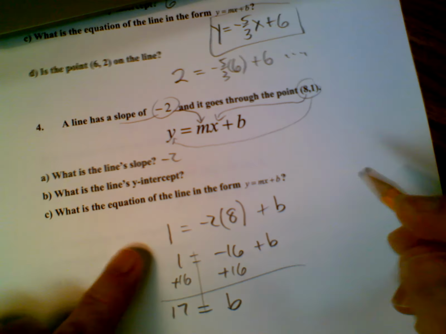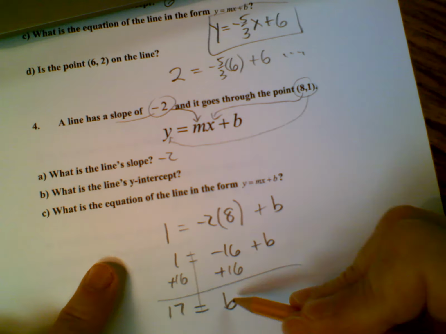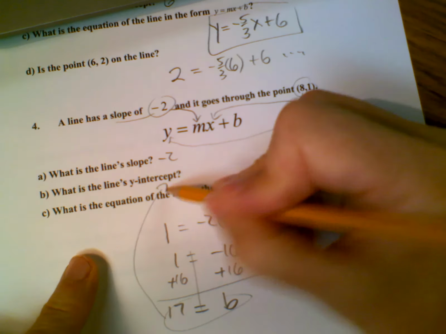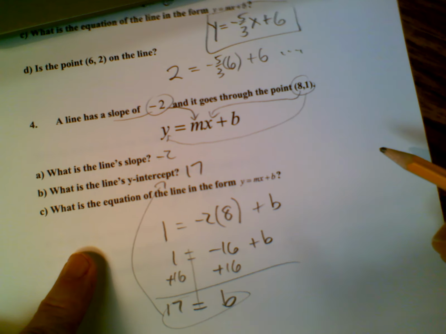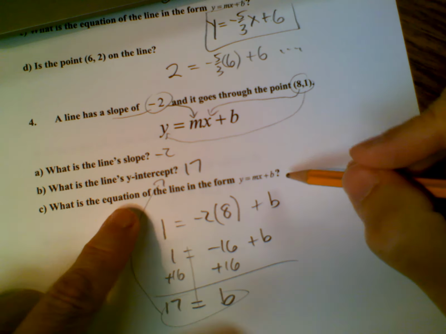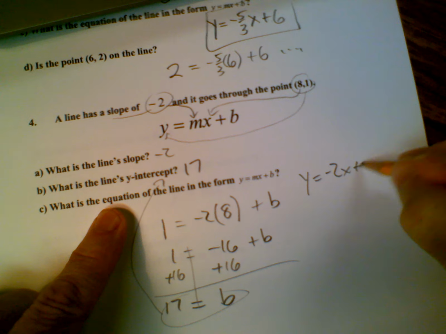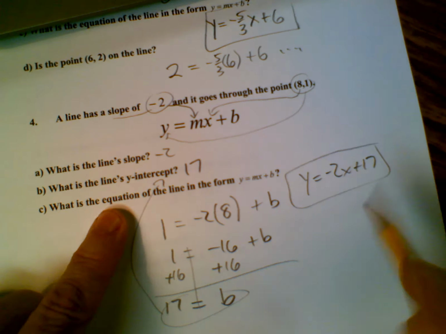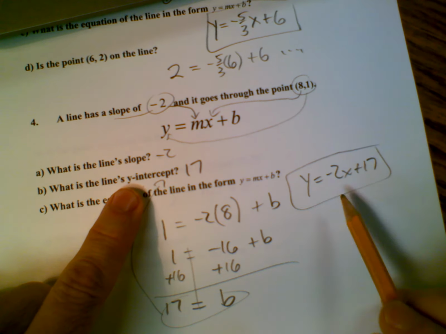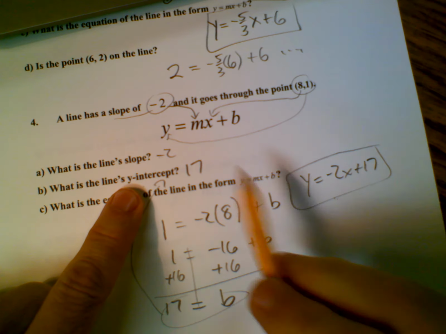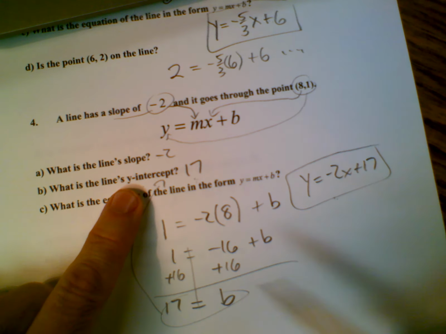17 is equal to b. Now you could answer this question if that was the one that is asked. And now we can answer this question also. y equals -2x plus 17. But I remind you, the answer to this question is not this equation. It's just this number. Okay.